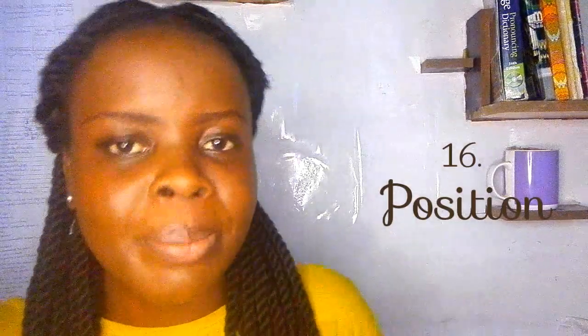Number 16, position. Position refers to the grammatically correct placement of a word form in a phrase or a sentence in relation to other words. For example, the correct placement of an article is at the beginning of a noun phrase that it describes. Let's say an apple. What is the position of the article? An is in front of the noun, and if it were a noun phrase, it will be the same too.